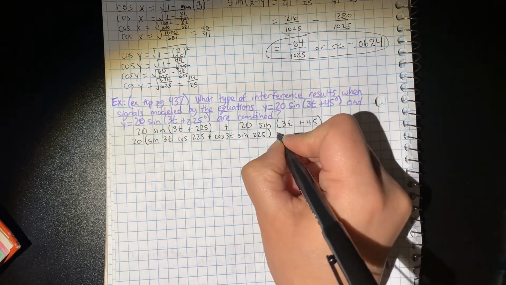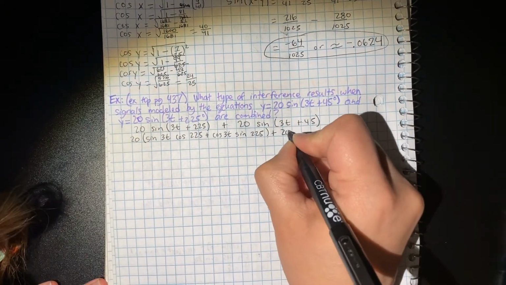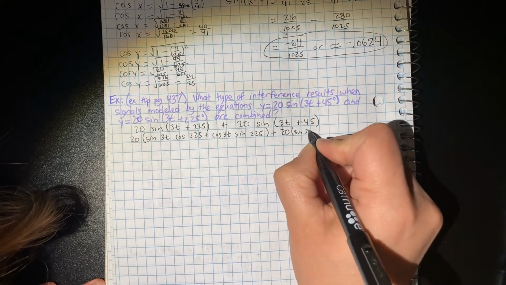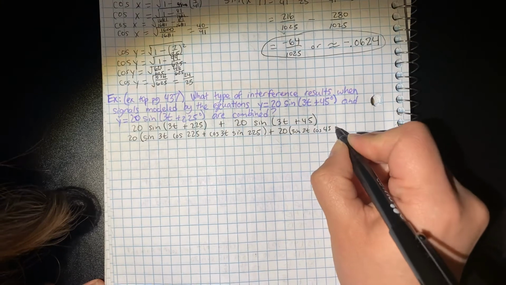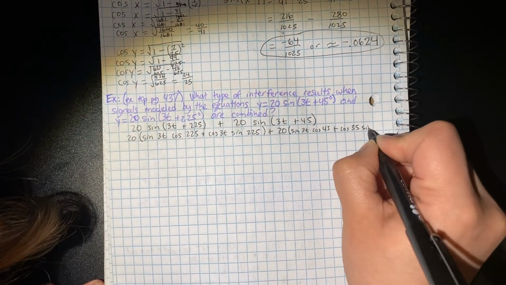All right, and then we're going to add that to sine of the first thing, cosine of the second, cosine of the first, sine of the second.